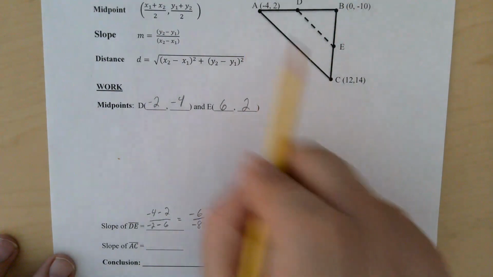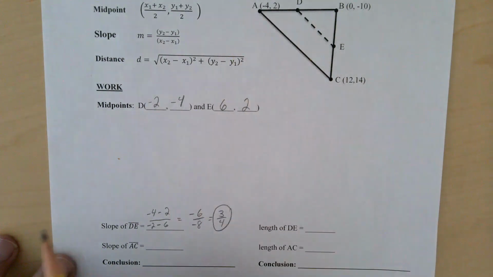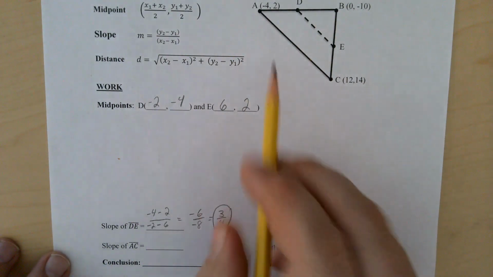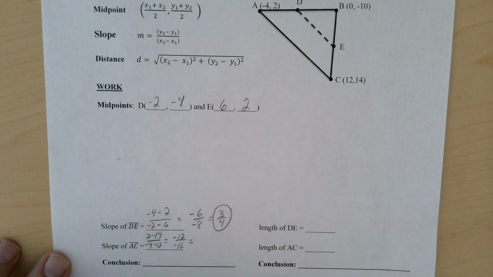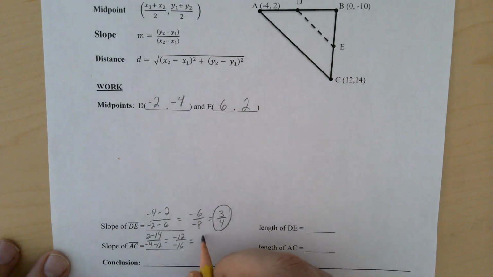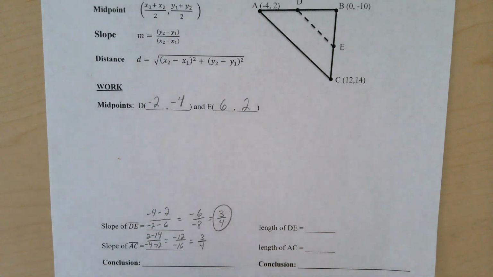I better get the same value for AC. So when I do AC, I'll take 2 minus 14. And then I must take my x, -4 minus 12. So I'm going to have -12 over -16. And when you reduce, two negatives make a positive. What you need to realize is when you reduce, you can divide each of these by 4, and you're going to have 3/4. Or you could take your calculator.